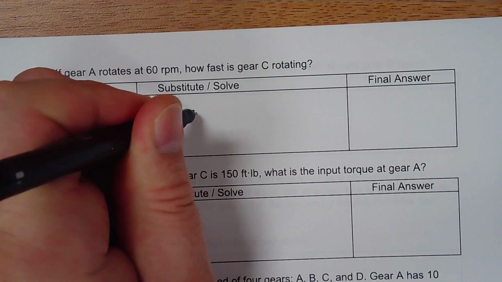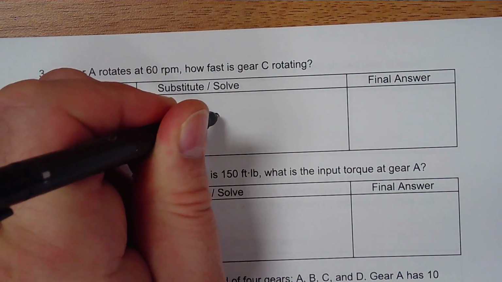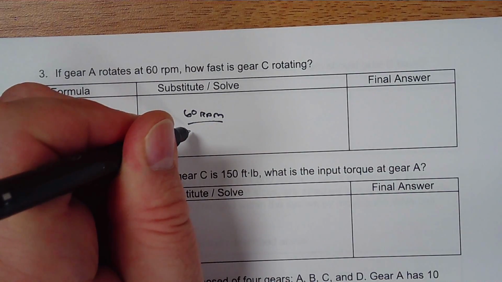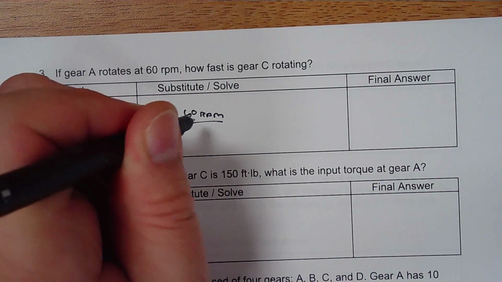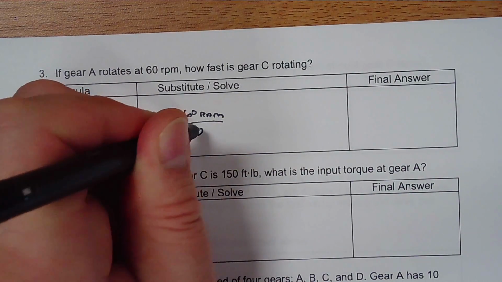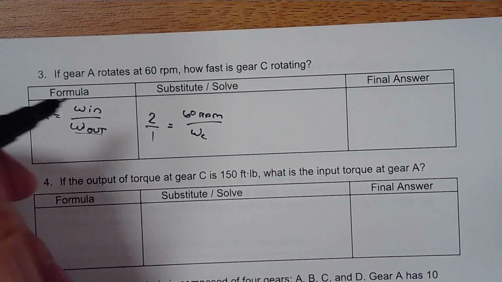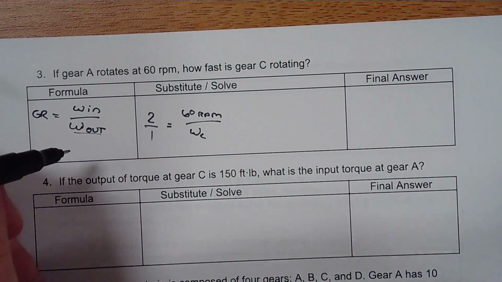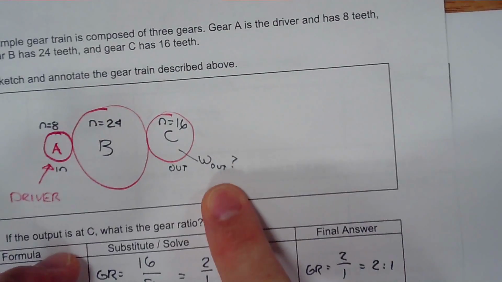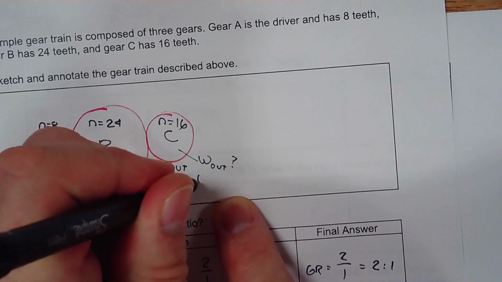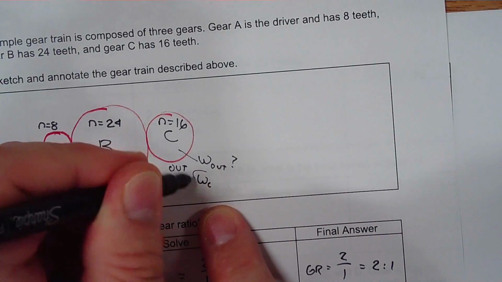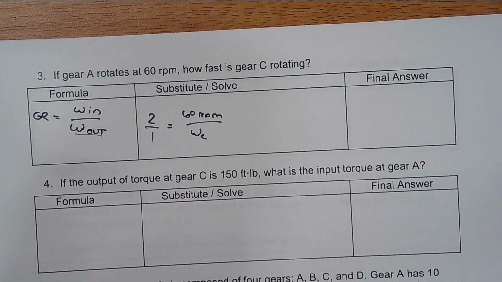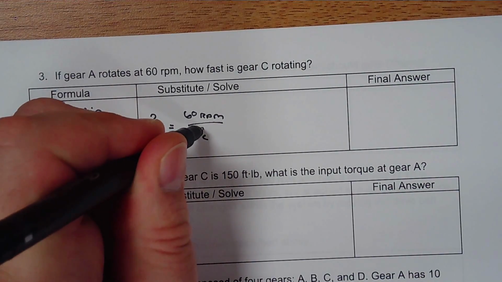So I can put 60 RPM over the angular momentum of C, or you could think of it as W out, either one. This is W out, but it's also the angular momentum of C. So that's where that comes from, and that's what we are solving for.